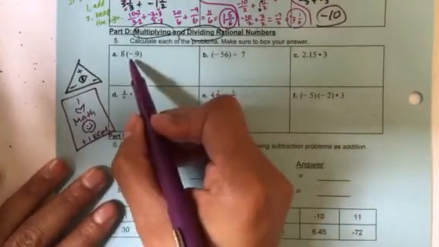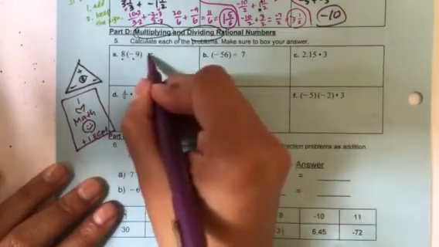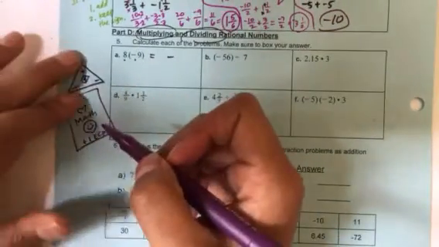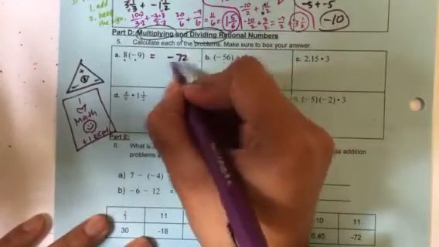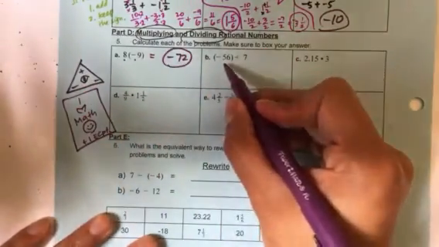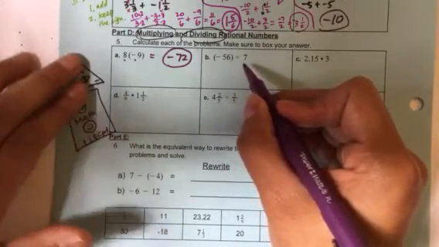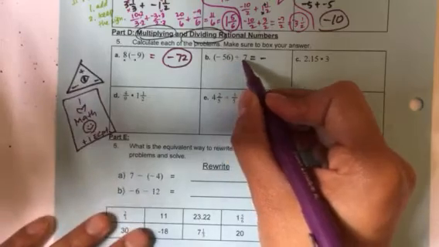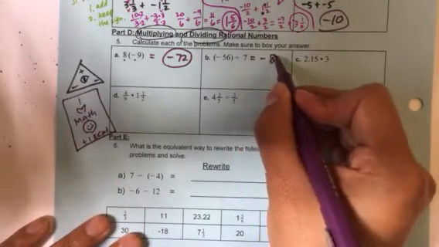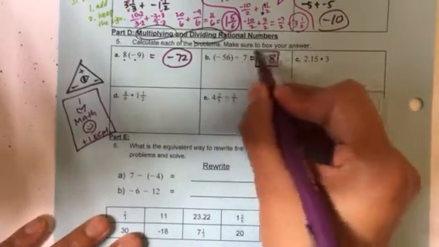So here, I'm going to multiply a positive times a negative. We know the answer is going to be negative because with a positive and a negative, we get left with a negative. 8 times 9 is 72. This is a negative divided by a positive. A negative divided by a positive will be a negative as well. 56 divided by 7 is 8 because 8 times 7 is 56.